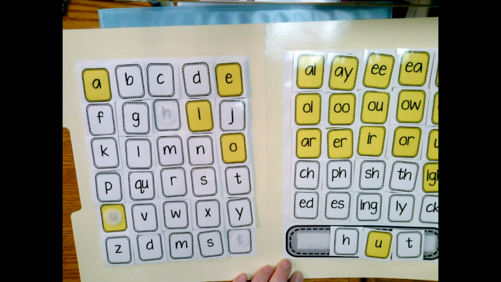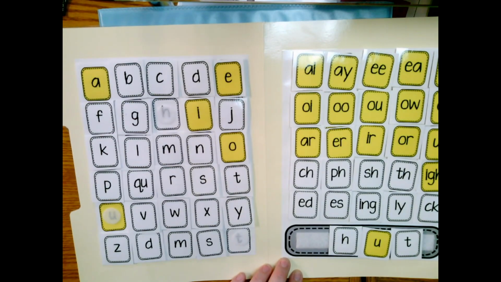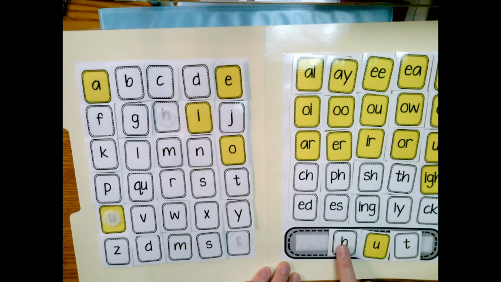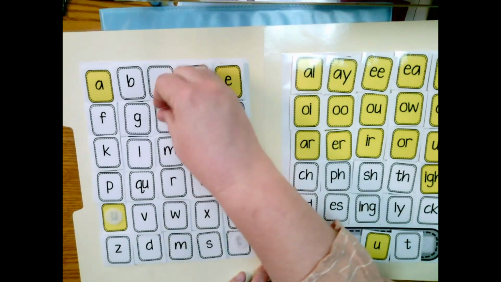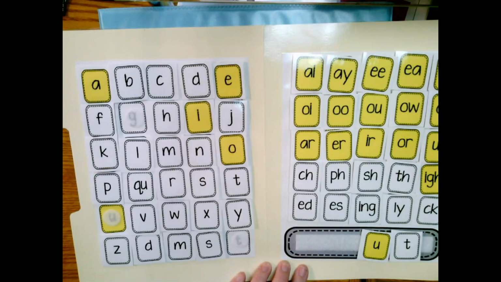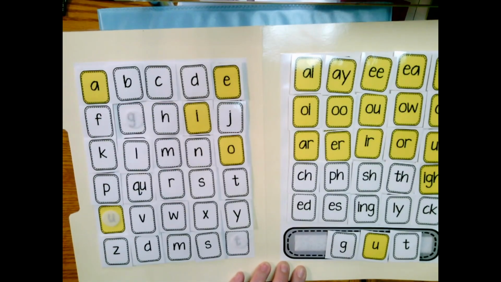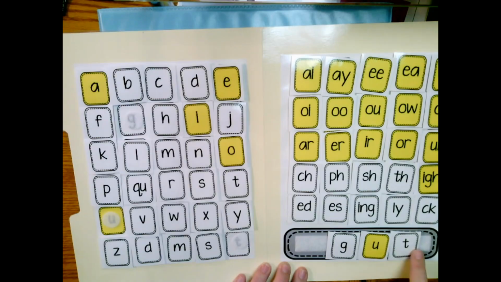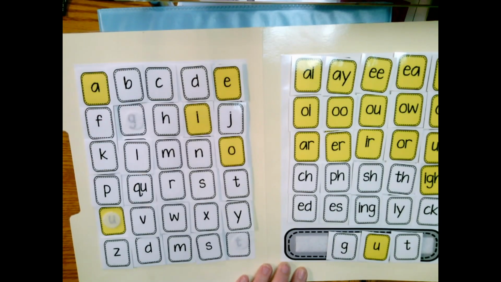Hut. Now I want you to change hut to the word gut. Pause the video and change hut to gut. I could feel it in my gut. Gut. Okay, we are going to change H to G. G says G. Read it with me. Gut. Gut, gut, gut. Good.